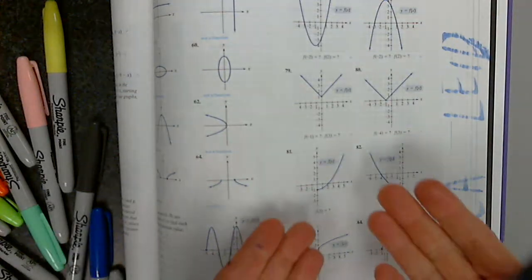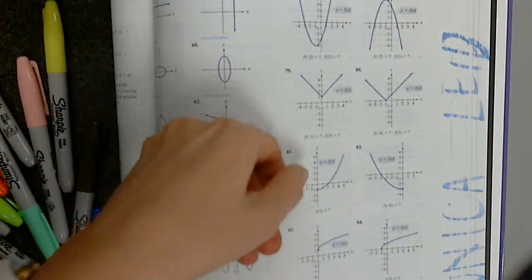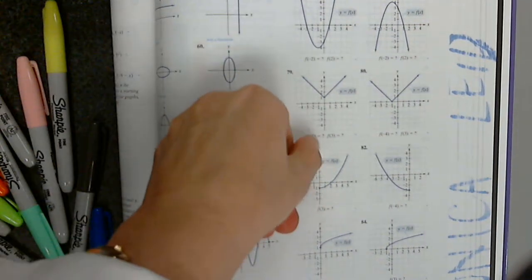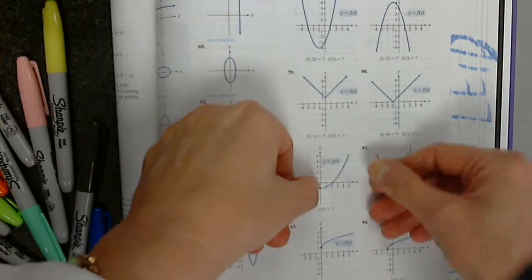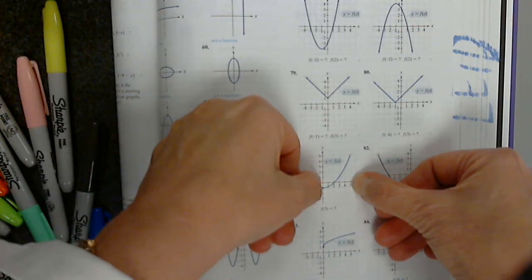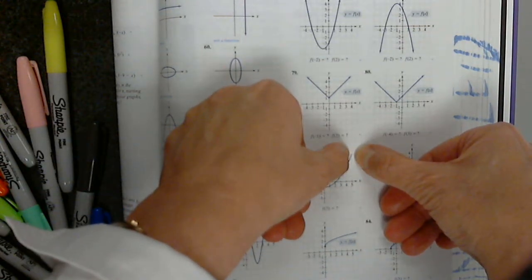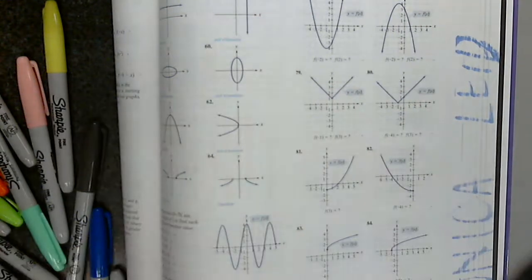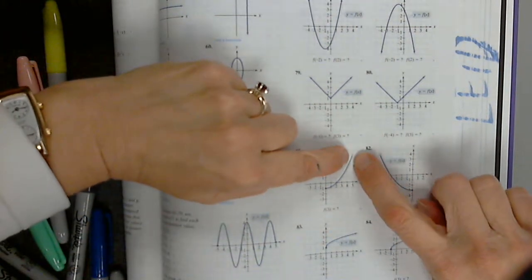Can anyone identify the domain of this function? From the leftmost x value to the rightmost x value of the function, between 0 and 5. However, this is an open point. So at 0 will be a bracket, but at 5 will be a parenthesis, because this is not a full point.